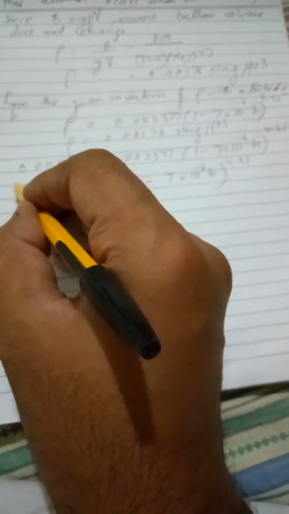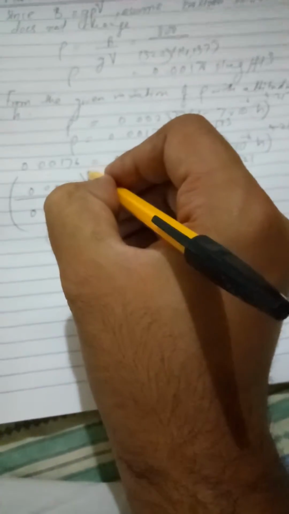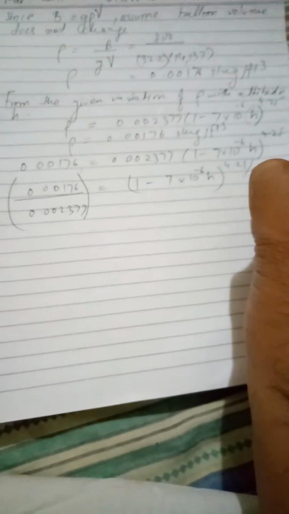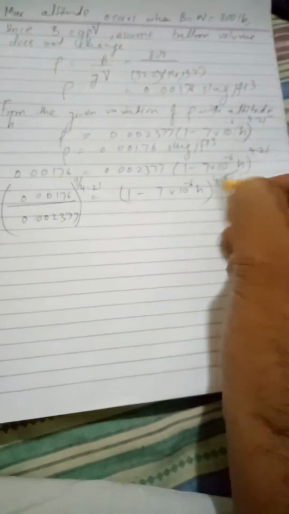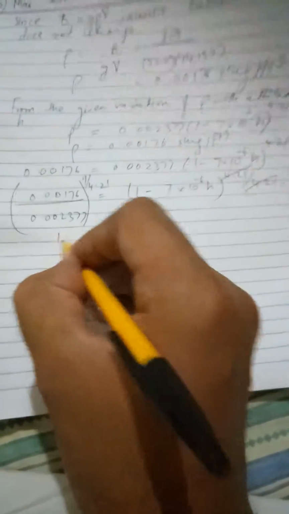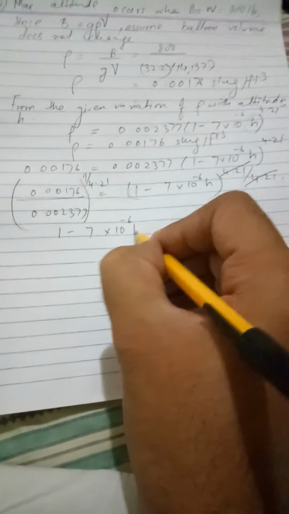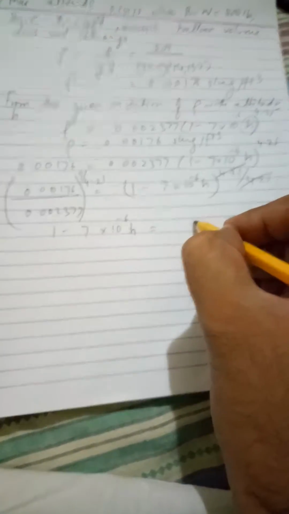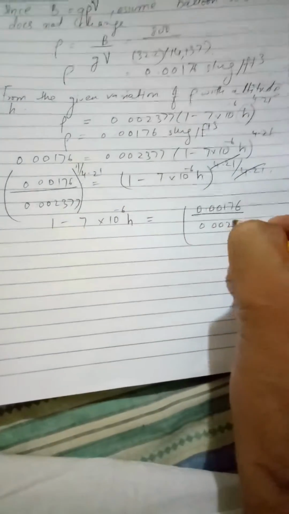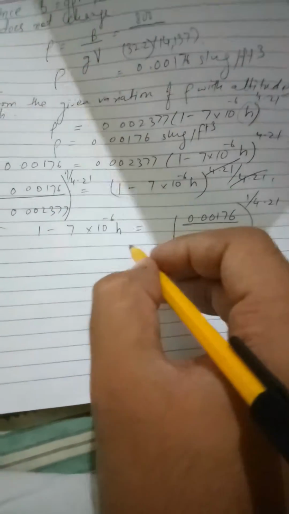The power 4.21 cancels by taking the 1 over 4.21 on the whole side. So the value would be 1 minus 7 into 10 raised to the power minus 6 of height equals (0.00176 divided by 0.02377) raised to 1 over 4.21.